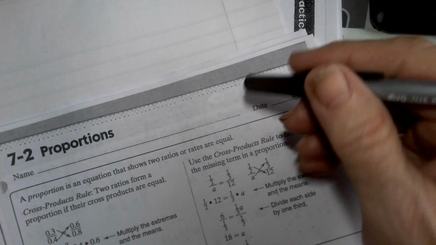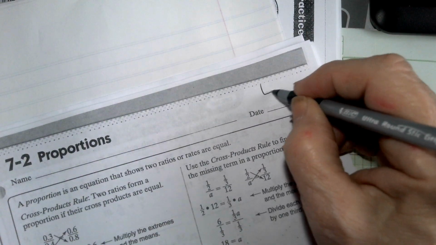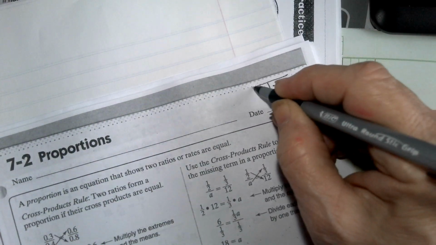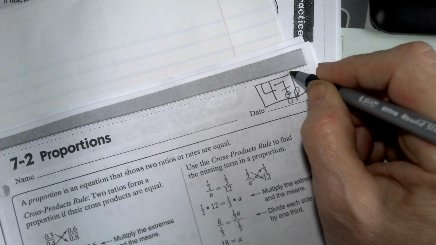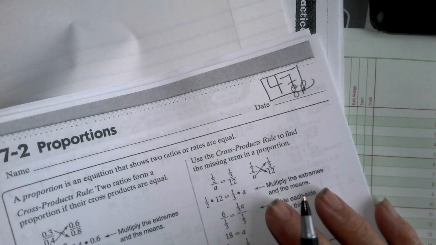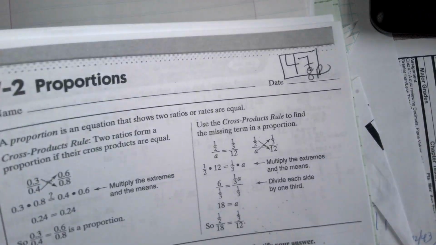This is assignment number 47. And we already had the test, I think, on ratio and proportion. I need to give that back to you. All right. Anyway, so here we go.